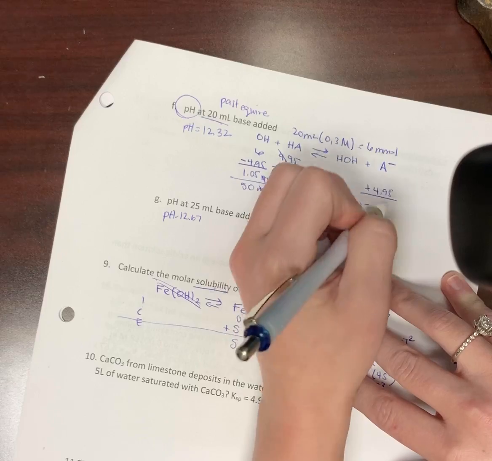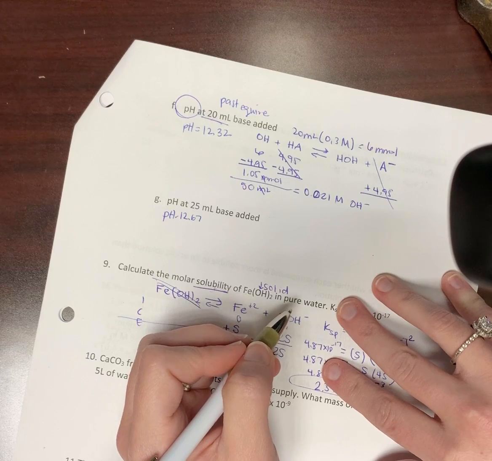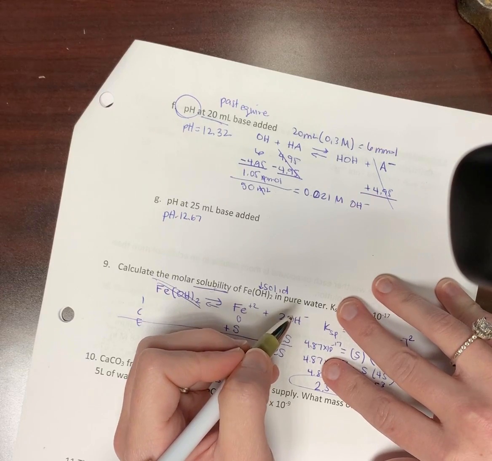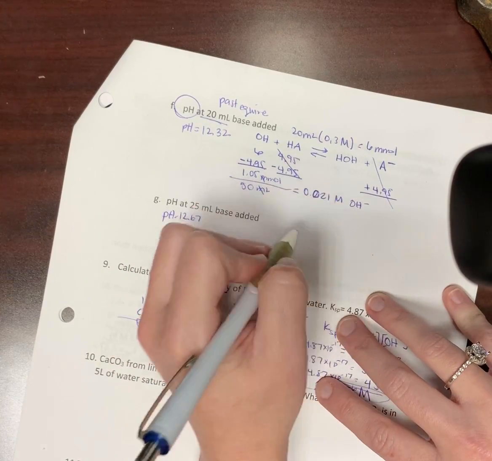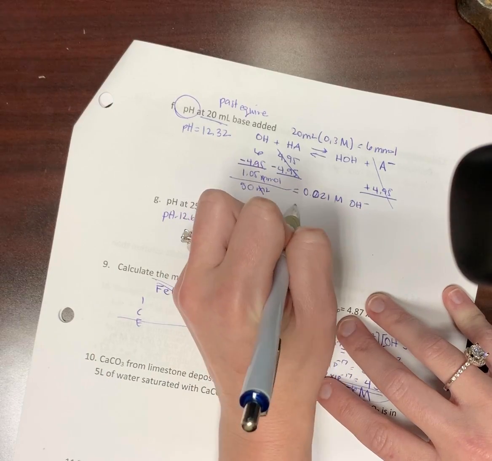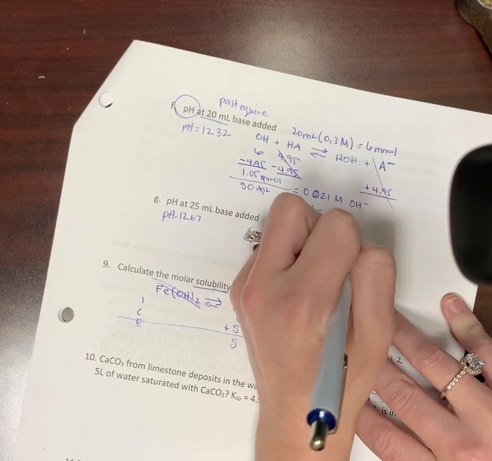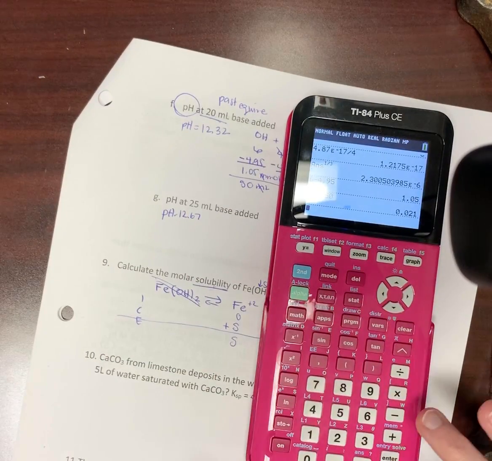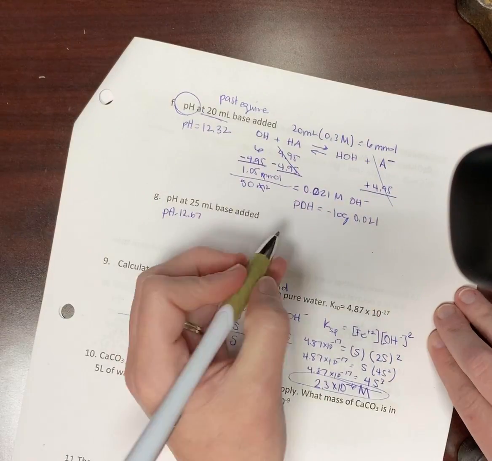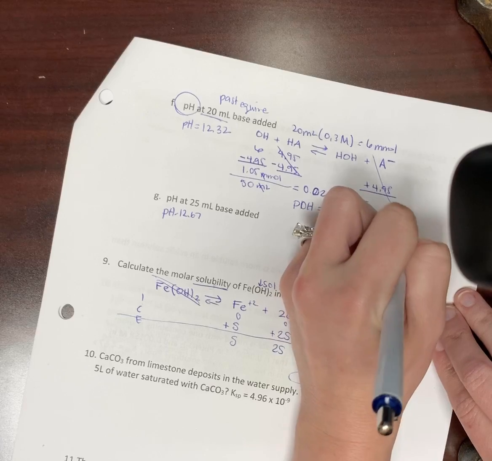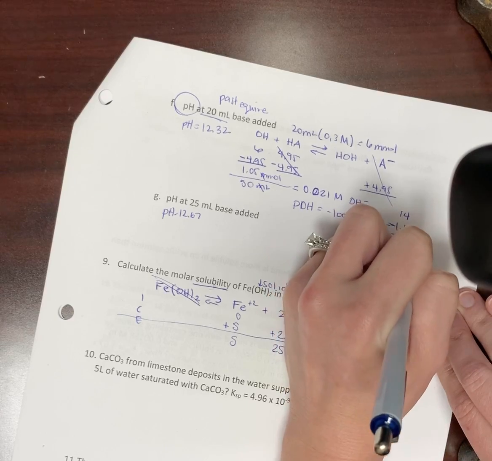This is a strong base, so the weak base doesn't matter because it gets dominated by the strong one, just like a strong acid dominates a weak acid when it comes to pH. If you really want to do an ICE table with it, go right ahead. It's not going to matter. Take the shortcut. So here I'm going to do pOH, negative log of 0.021. So negative log of that, 1.68. Let's subtract 14 minus that, pH 12.32.